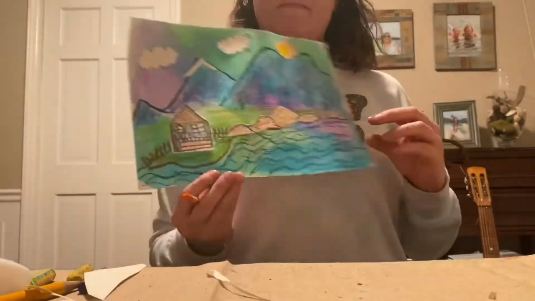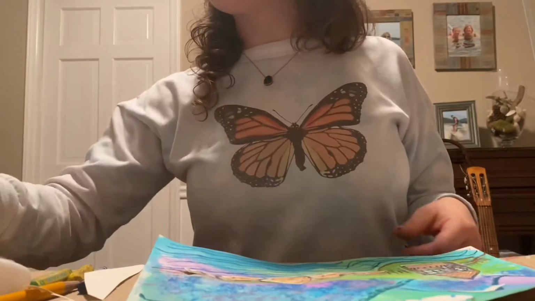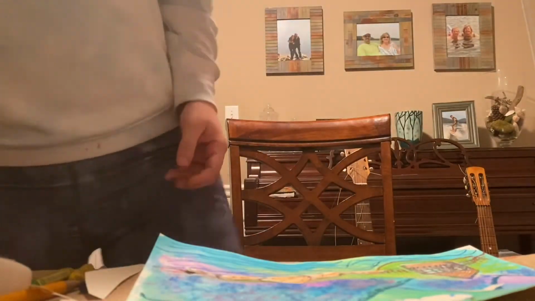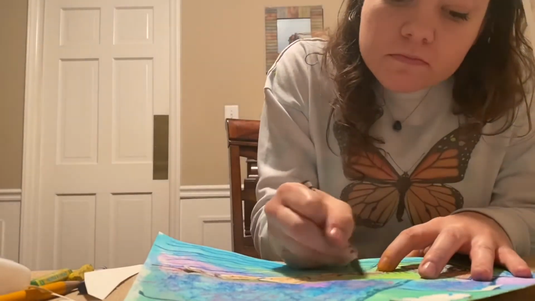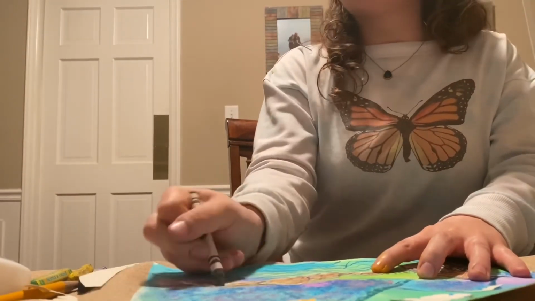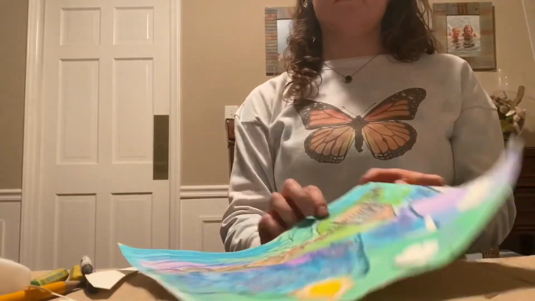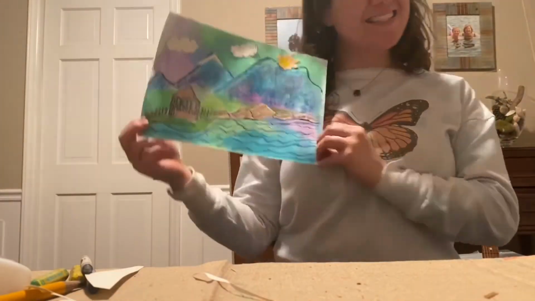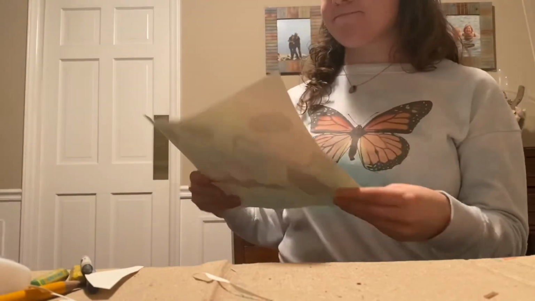I'm going to do orange first, and then layer the gray on top. Gray crayon. There it is. So orange and gray layered on top of each other. I think that's the kind of color I want for my rocks. Okay, it's a little better. So I think I like it. I think it's all done.